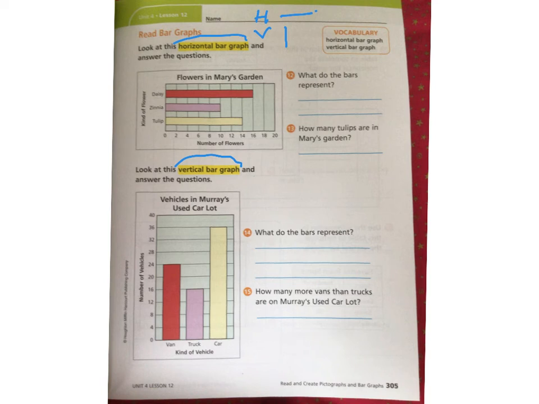All right. First chart says flowers in Mary's garden. They have something here that I want to talk about on number 12. It says, what do the bars represent? Represent means show. What do the bars show? It's a fancy word. If I'm looking at my title, I have flowers in the garden, and then I have the different kinds of flowers. Daisy, zinnia, and tulip. So what are the bars showing?